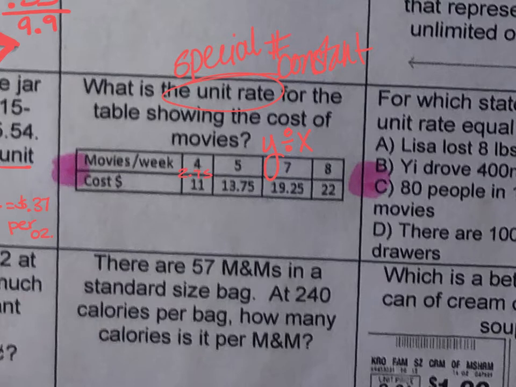If you do 13.75 divided by 5, oh, what the heck? Hang on.